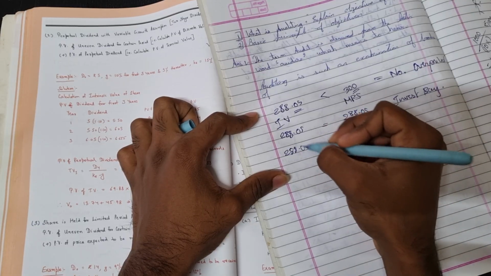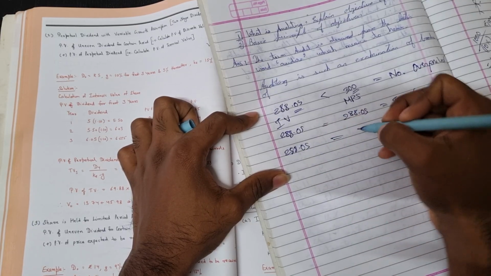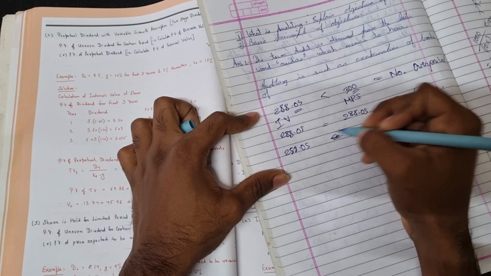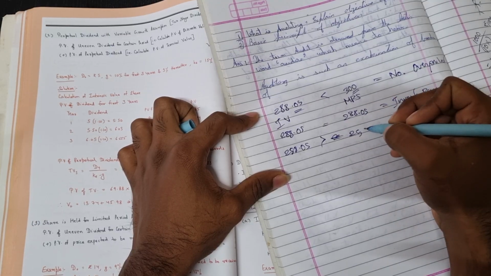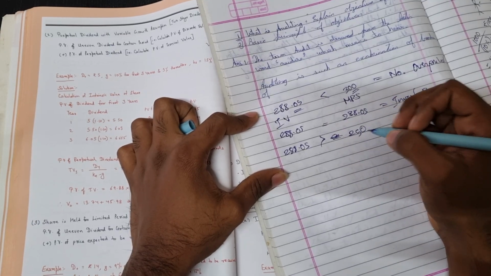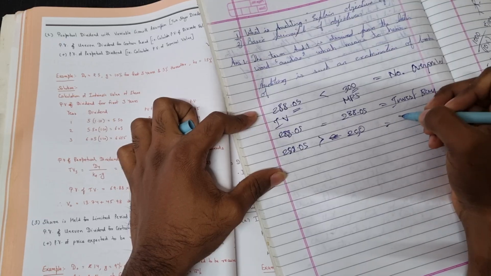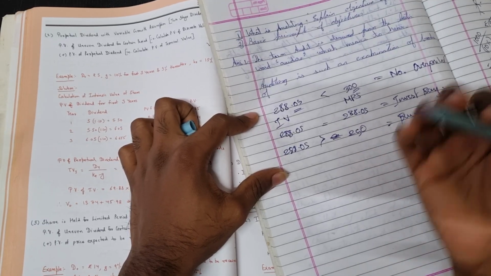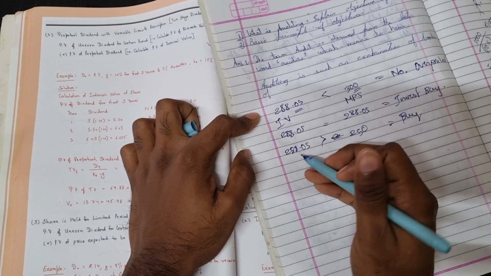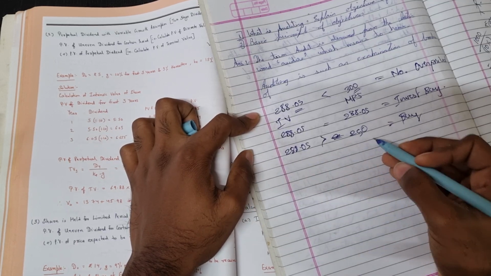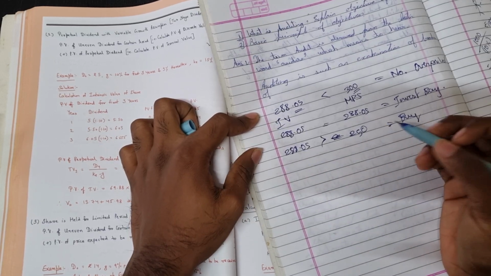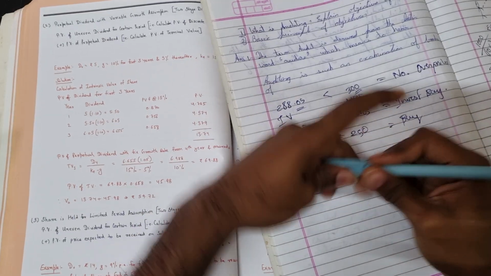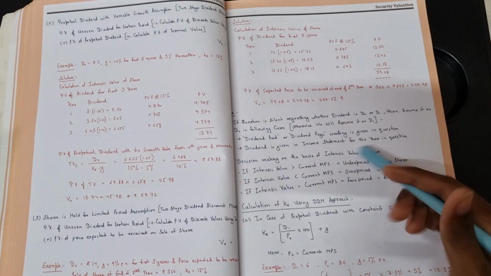When the intrinsic value is 288, but let's say in the market it is getting for 250, we will buy. Why? Because in the market it is valued very less, but its actual value is 288. So in this case, we will buy the security. This is what is given here.